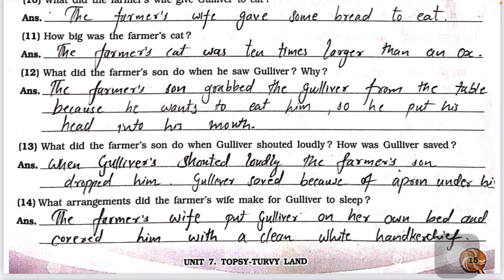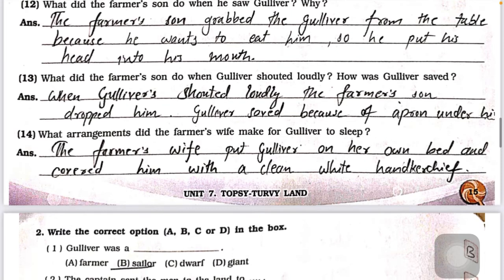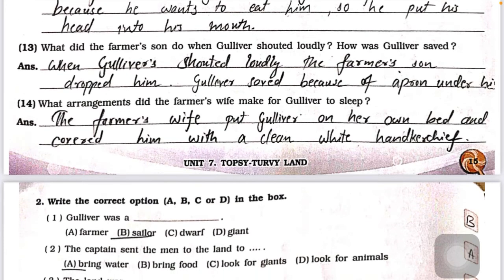Now what did the farmer's son do when he saw Gulliver and why? So the farmer's son grabbed Gulliver from the table because he wanted to eat him. So he put his head into his mouth. And what did the farmer's son do when Gulliver shouted loudly? How was Gulliver saved? So when Gulliver shouted loudly, the farmer's son dropped him, but Gulliver saved his life because of an apron under him. That apron was thrown out by the farmer's wife.